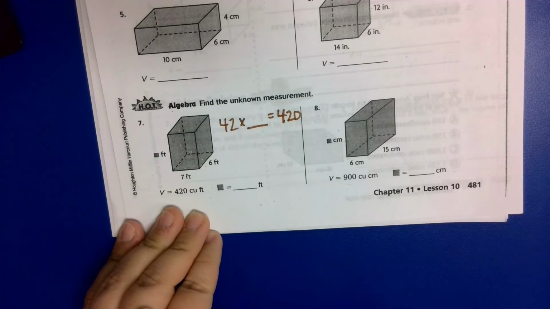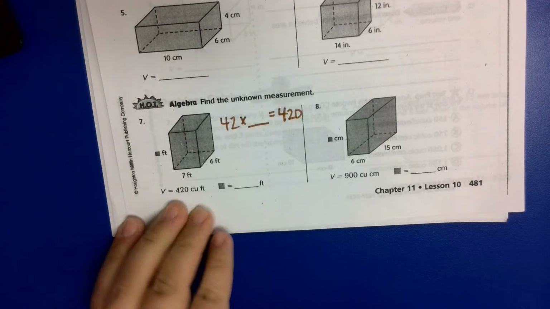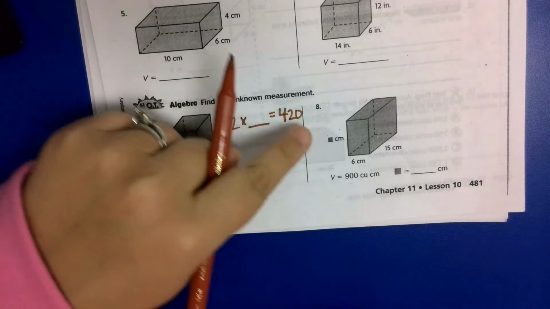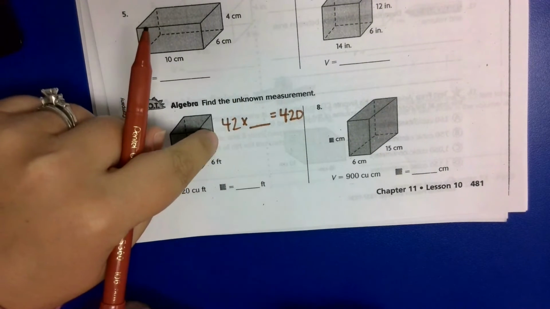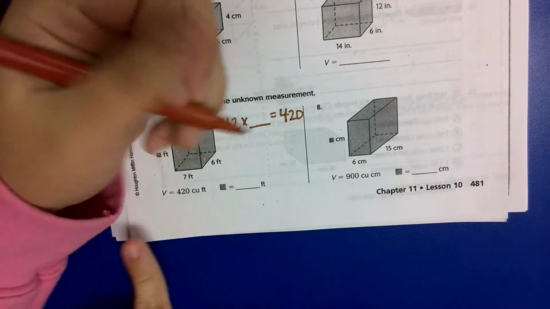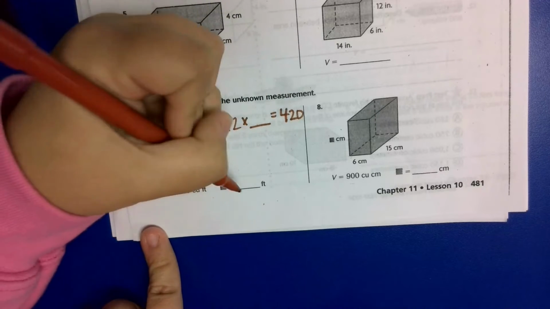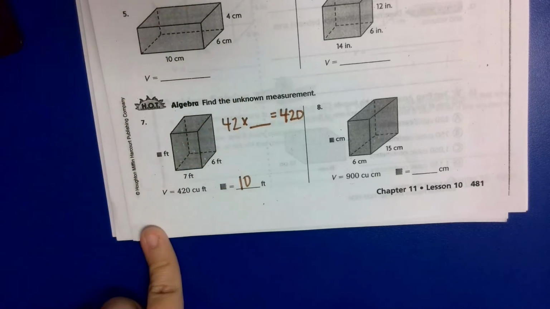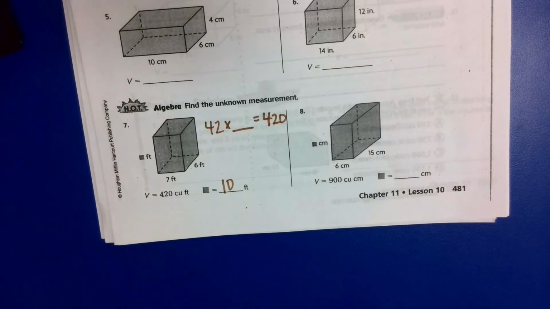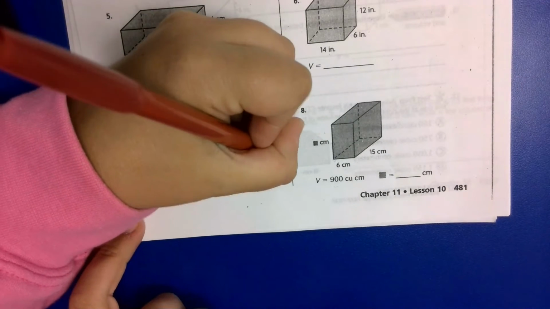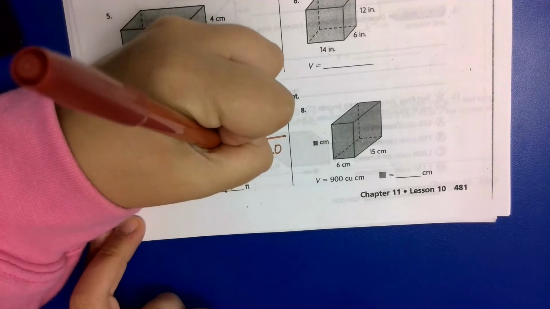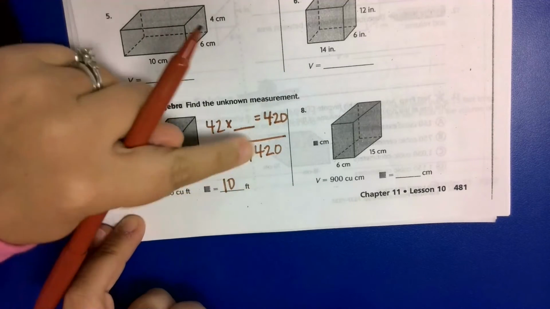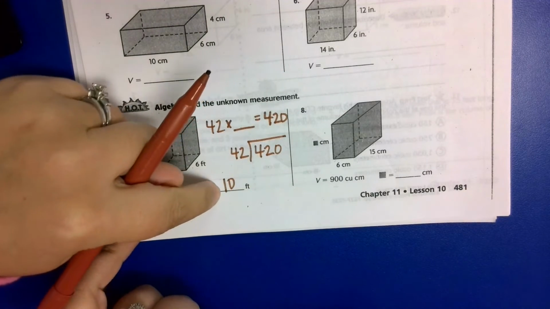Well, I know how my place value chart works, and I know that 420 is 10 times 42. So that means that this missing number is 10. Another way that you could solve that is to divide 420 by 42. That would also give you your missing value.